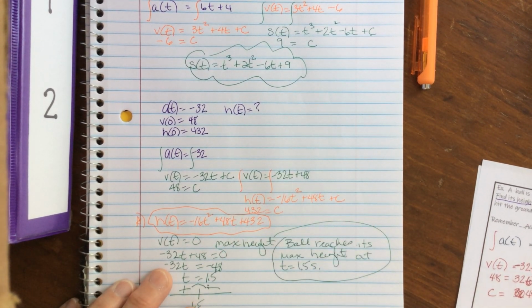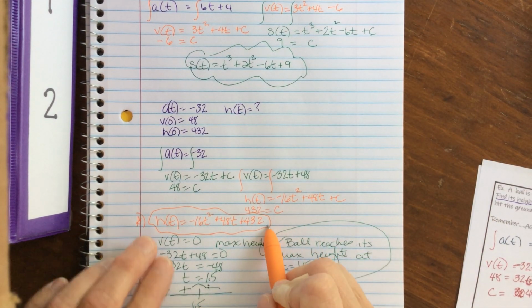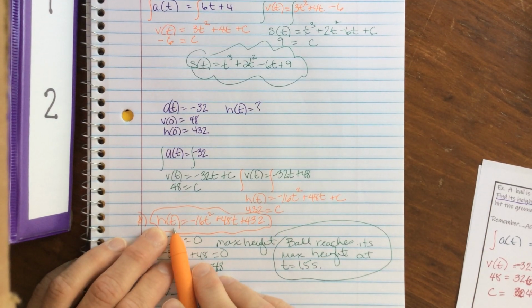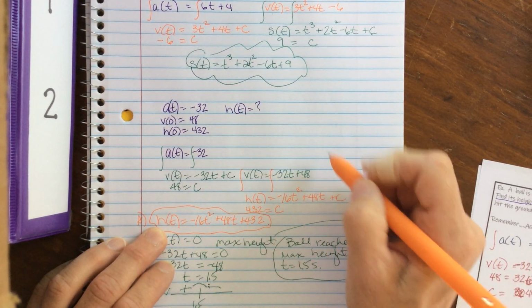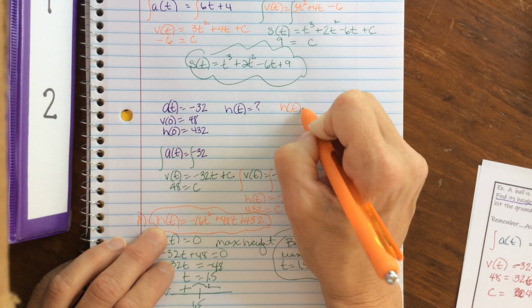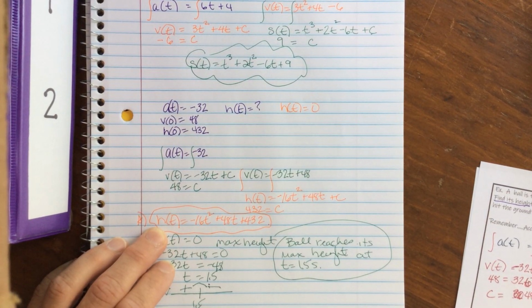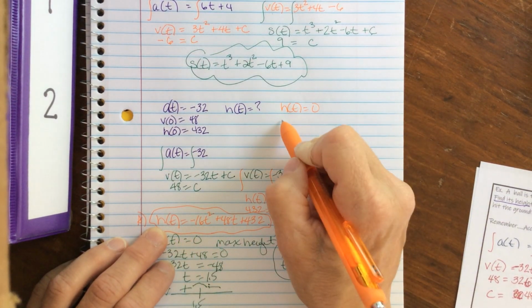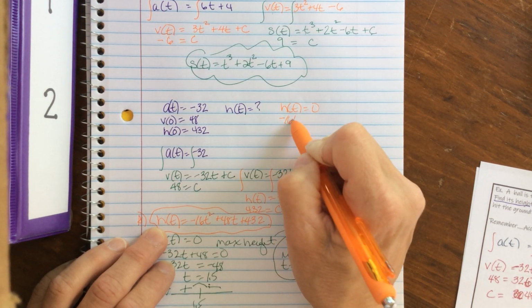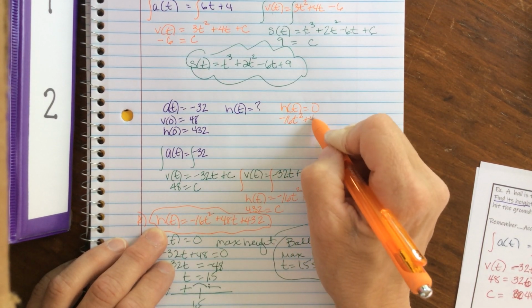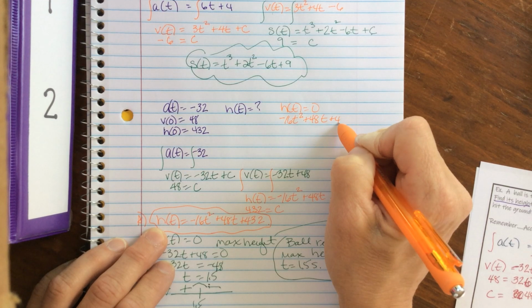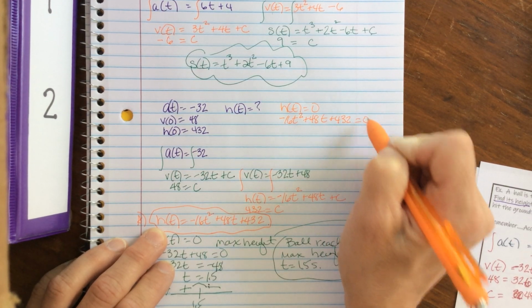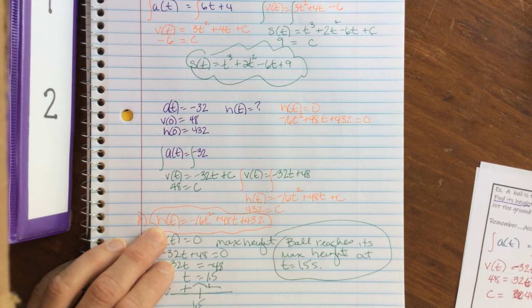And I need to take my position function, my height function, which is h, and I need to set h of t equal to 0. So that's going to end up being negative 16t squared plus 48t plus 432 set equal to 0.